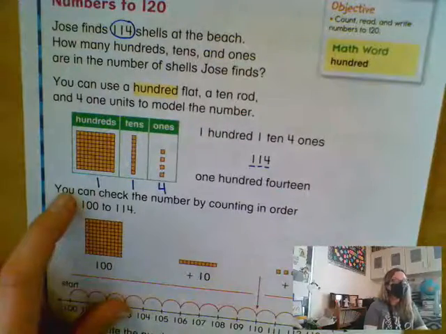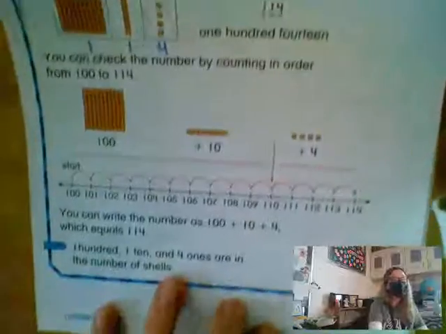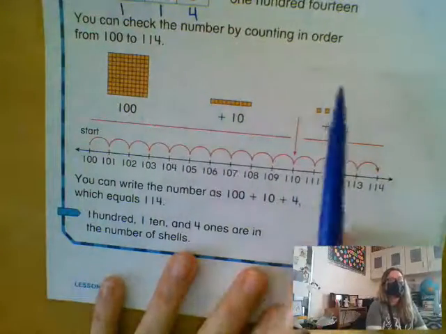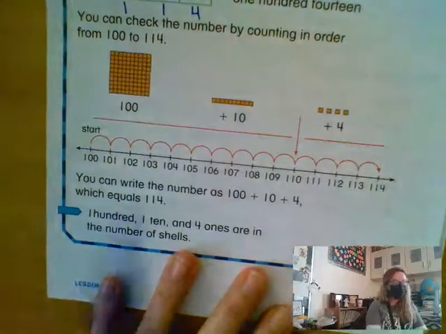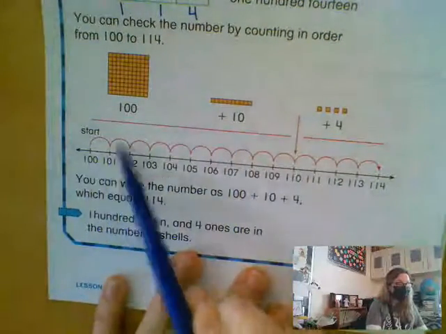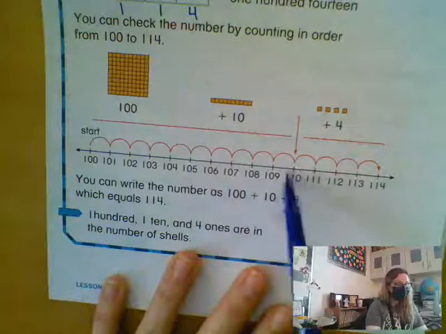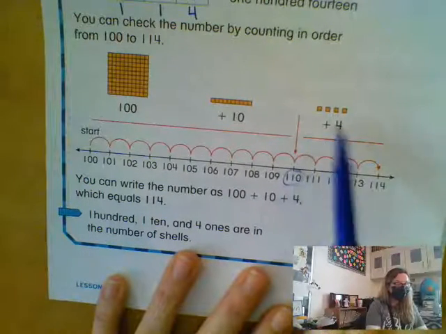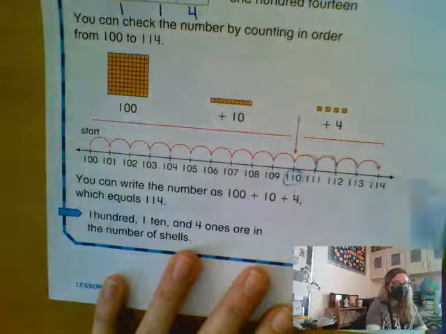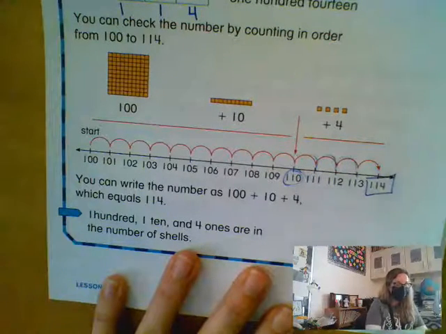You see that? You can check by counting in order from 100 to 114. So if you start at 100 and you count 10 more, that would take you all the way to 110. And then if we count 4 more, 111, 112, 113, 114.